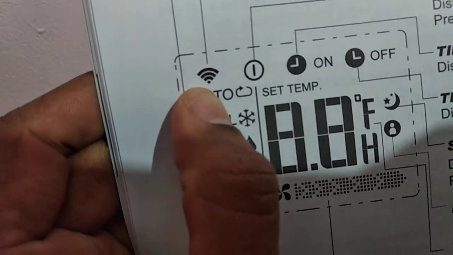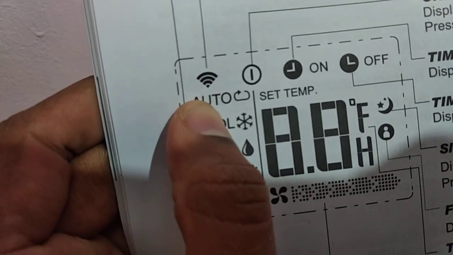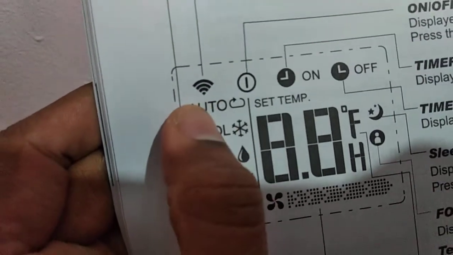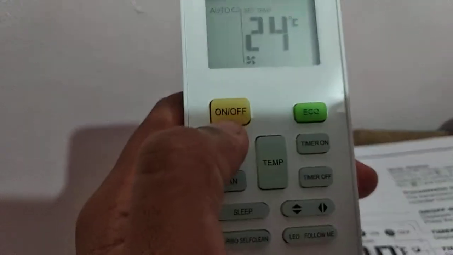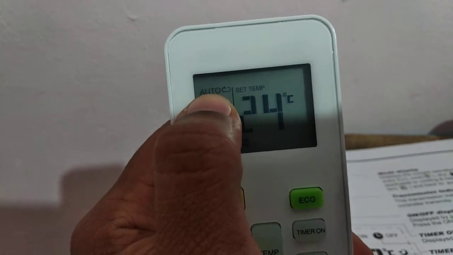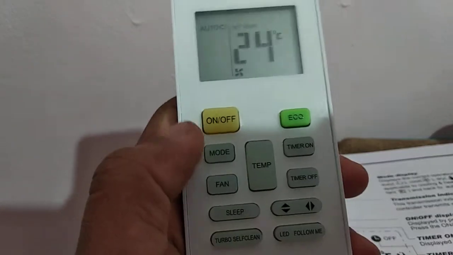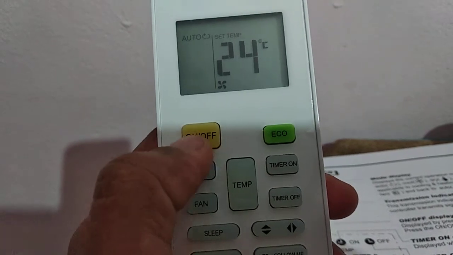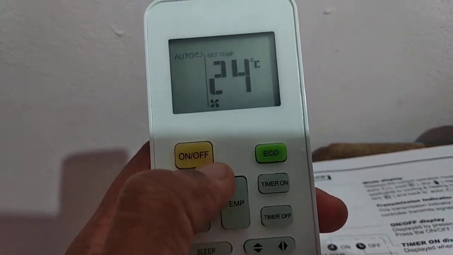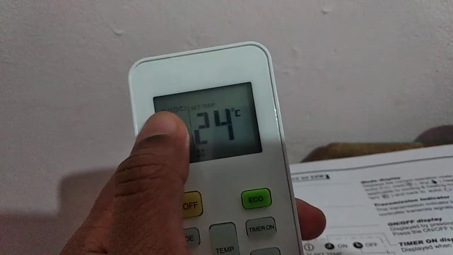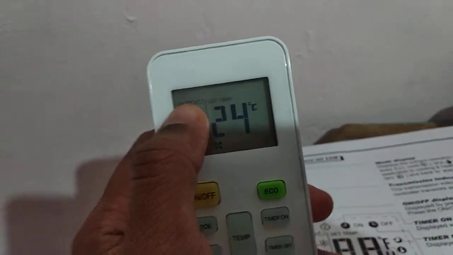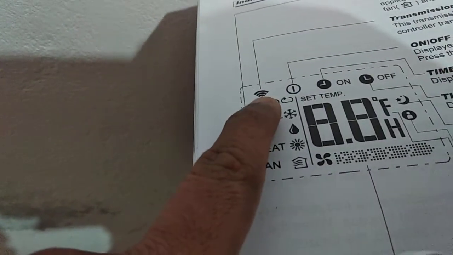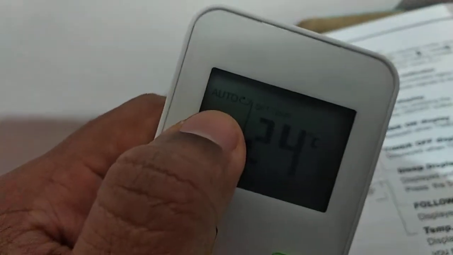This transmission indicator lights when the remote controller transmits a signal to the indoor unit. Like if you are pressing a button, then this indicator will show here. On this remote it will not show, but on almost all remotes you can see it. Maybe on your remote you can see this signal. If you press any button, it will indicate here.